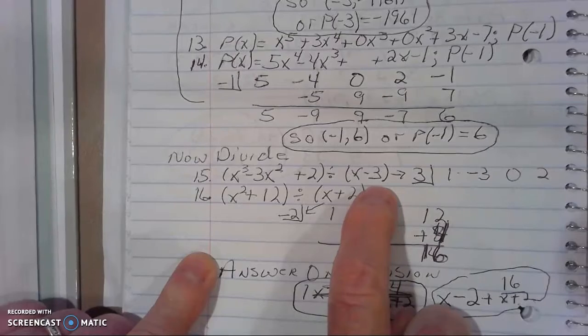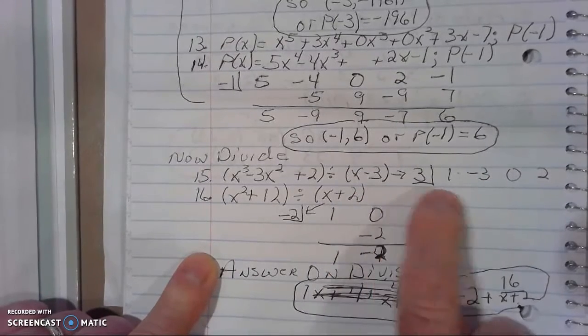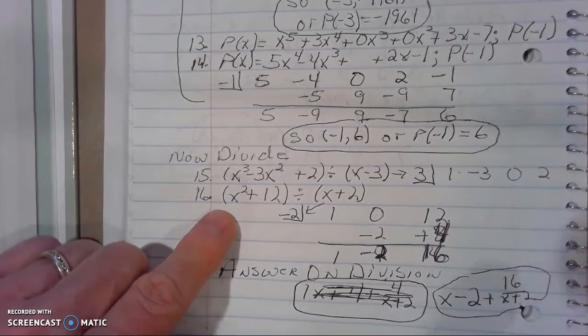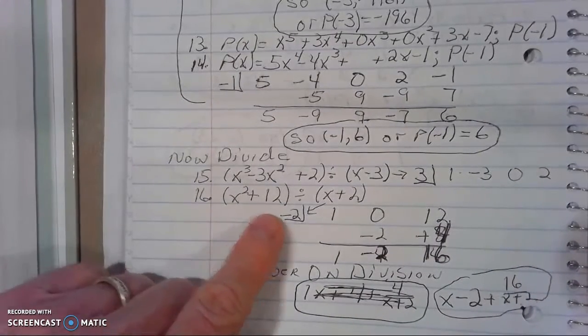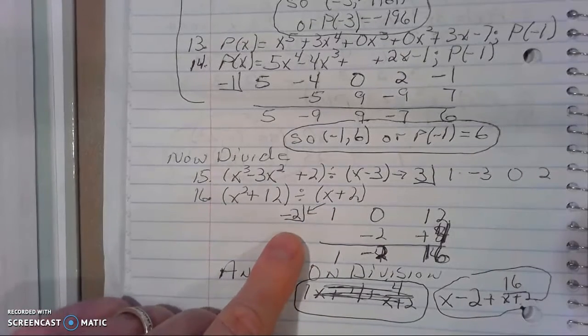So this time we're dividing. The 3, we change the sign. The 3 goes on the shelf, and then we use these numbers. Number 16 I did for you. X squared plus 12 divided by x plus 2. Remember, this is division, not the remainder theorem.